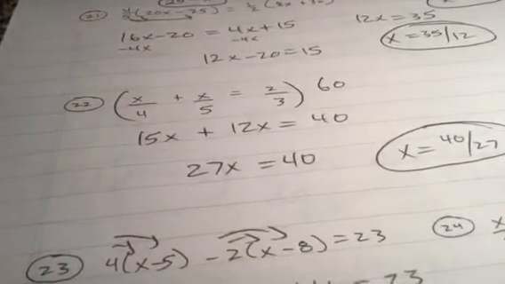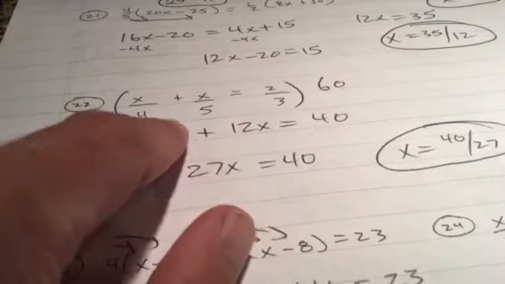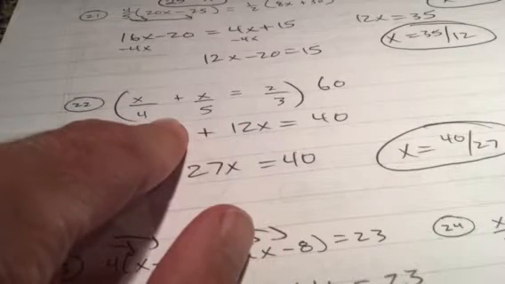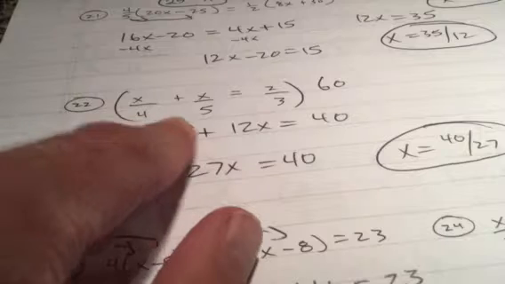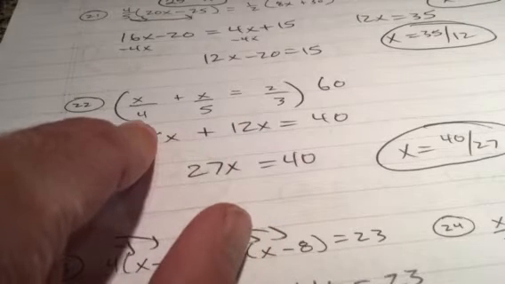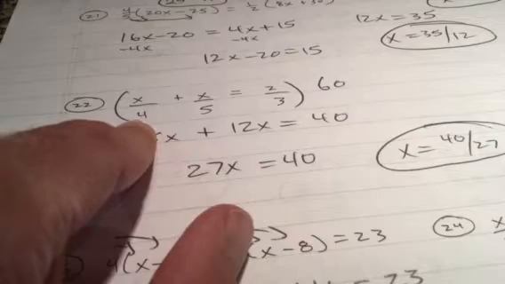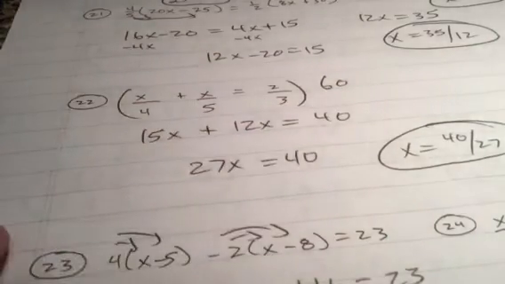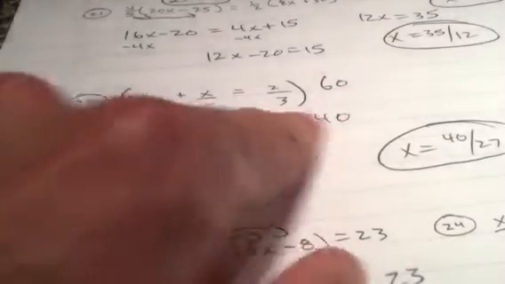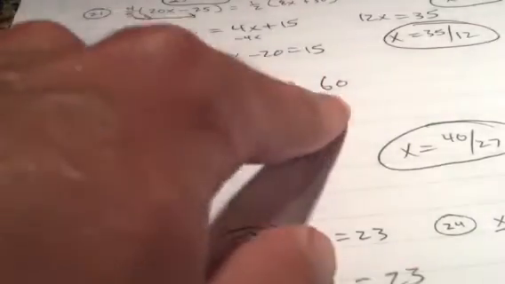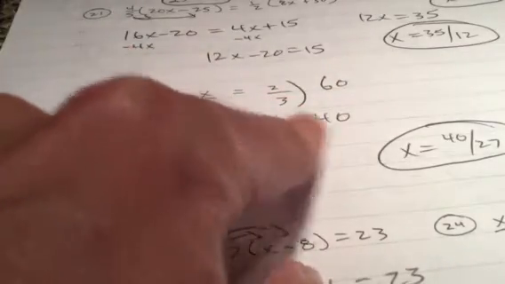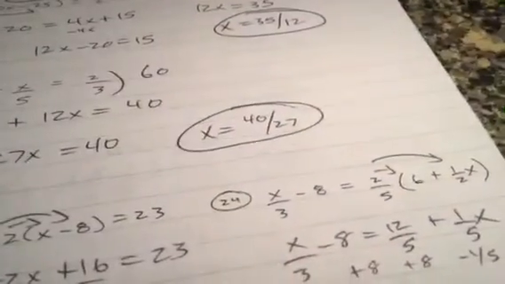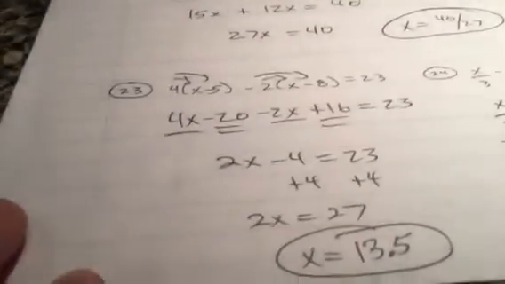Number 22, multiply the lowest common denominator of 4, 5, and 3 is going to be, let's see, I put 60 here, and I believe that is the true lowest common denominator. And if you do 5 times 4 times 3, you get 60. So multiply everything by 60. 60 divided by 4 is 15x. 60 divided by 5 is 12x. 60 times 2 is 120, divided by 3 is 40. Combine the x's, divide by 27.